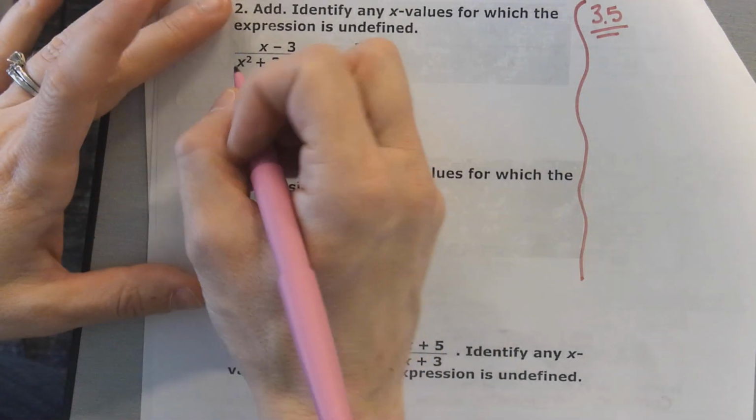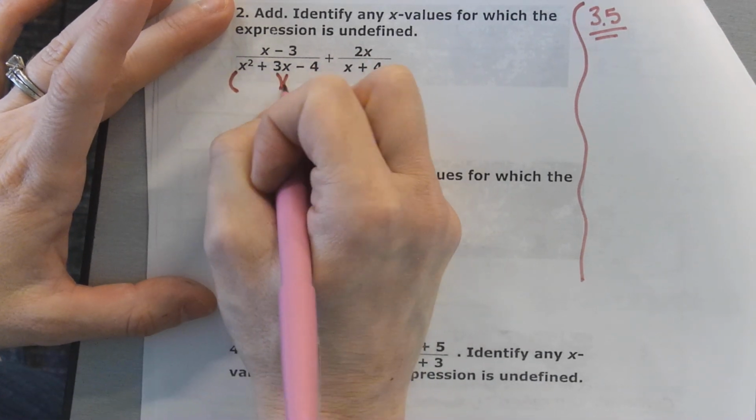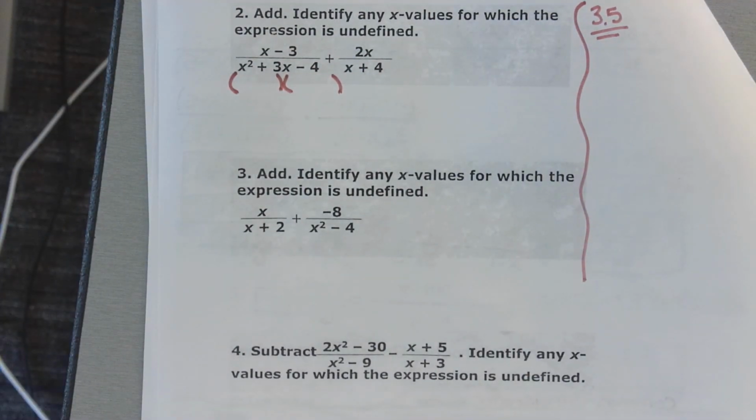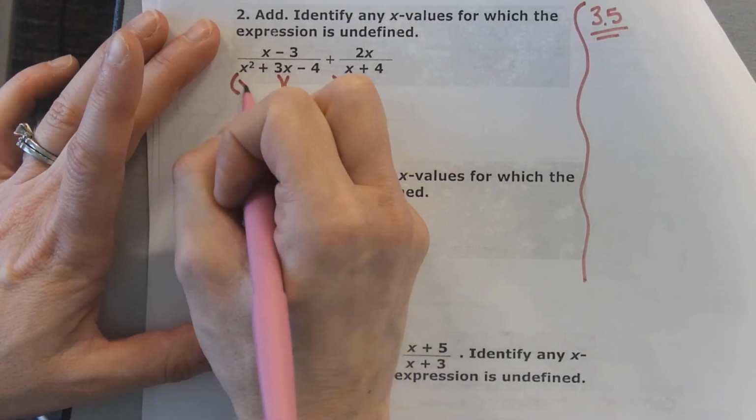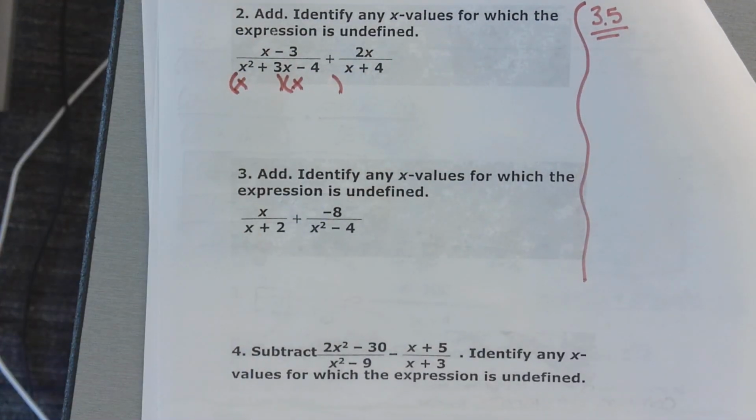All right, this one, let's factor it. What times what gives me x squared? I need 2 magic numbers that multiply to negative 4 but add or subtract to 3.